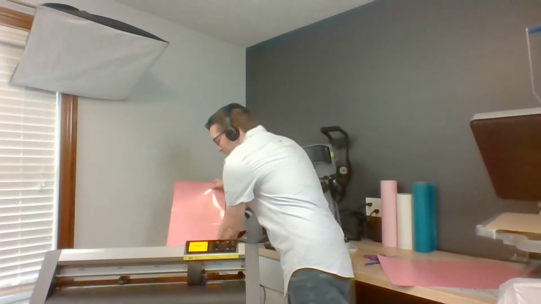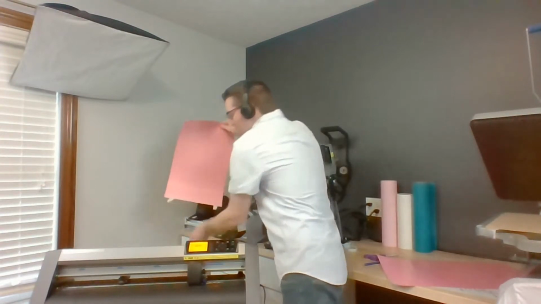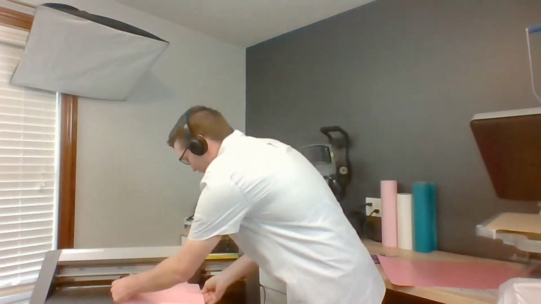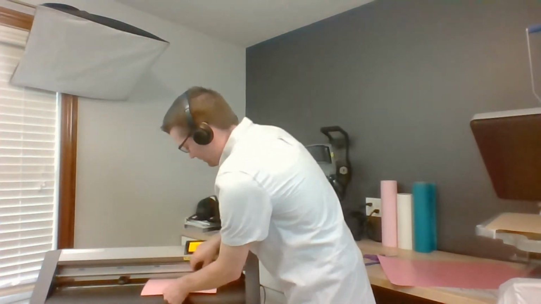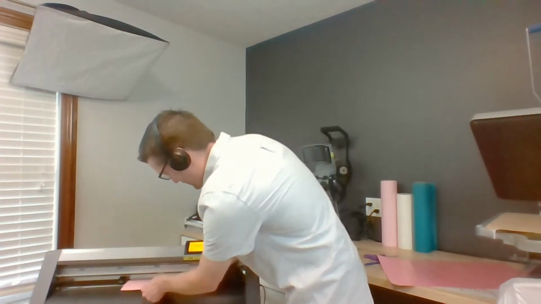All right, so this is flock. Actually, I don't even need the roll holder because I'm down to my last sheet here. And so I'm just going to load it and adjust the pinch rollers. Slide that off to the side.